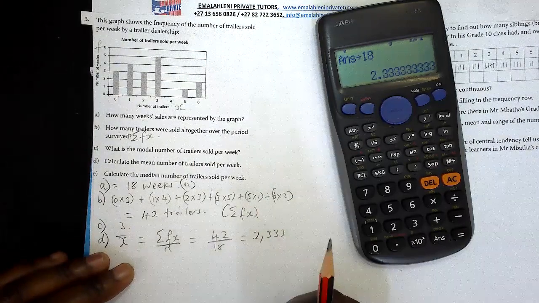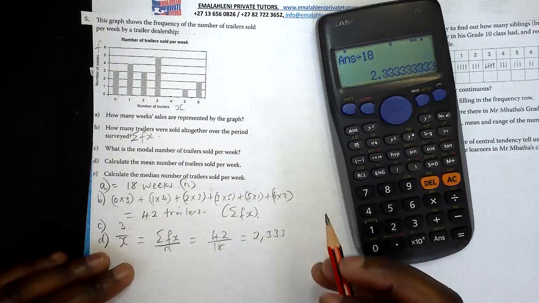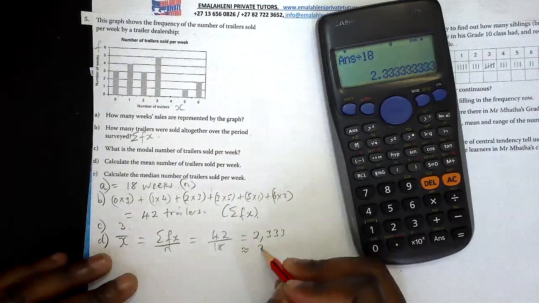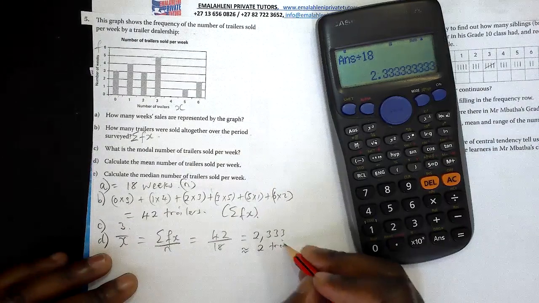But since these are trailers, this should be a whole number. So it's approximately 2 trailers.